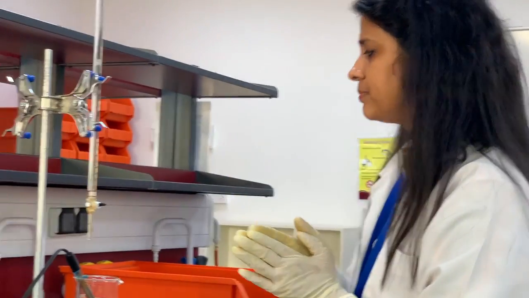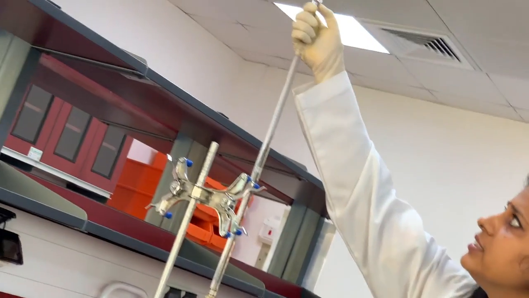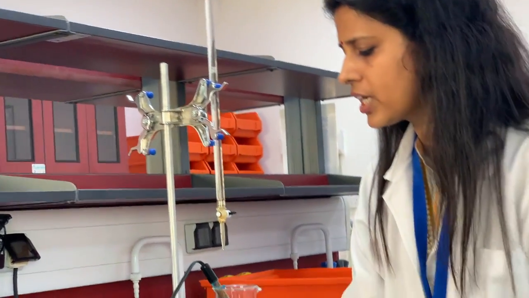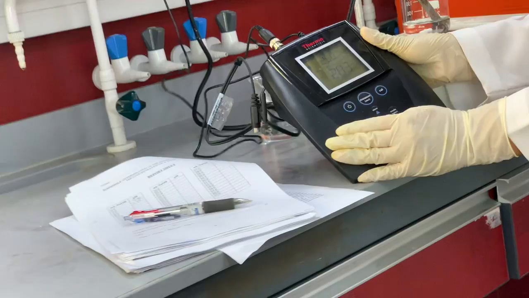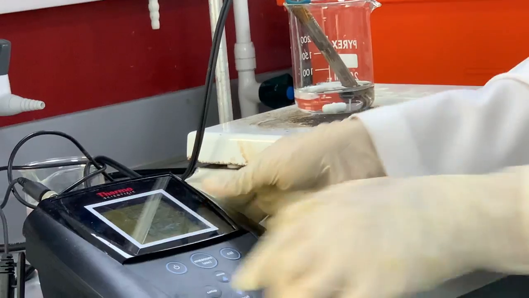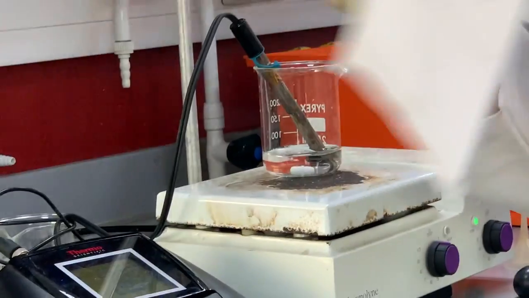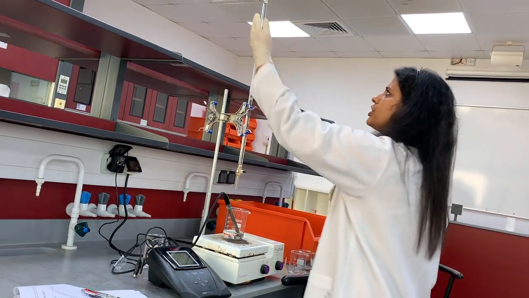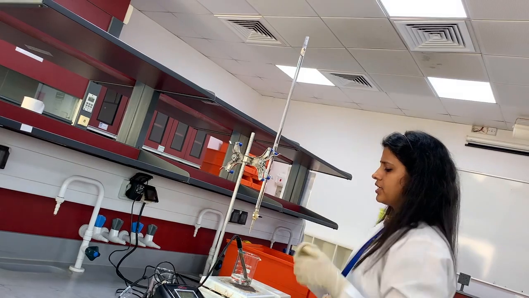So let us start. Here the titrant volume is 0. I have to check what the pH is here. You can observe the pH meter is ready. I can see the value 2.83. You can note this down in your observation table. This is the observation table. So for 0, I can write down 2.82. Now I'm going to add 2 ml of this titrant.